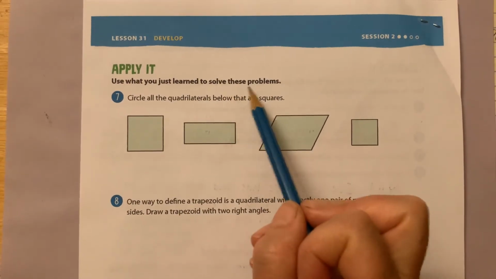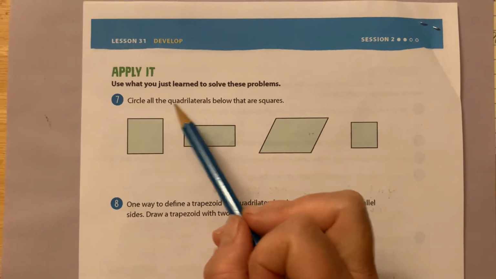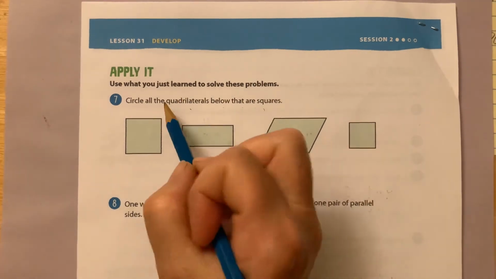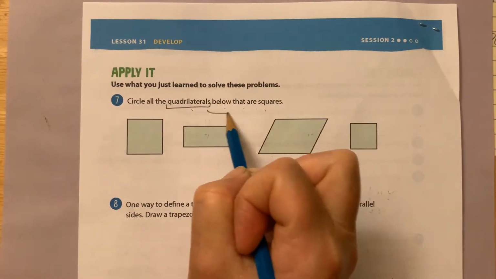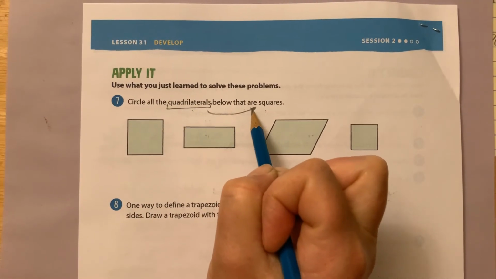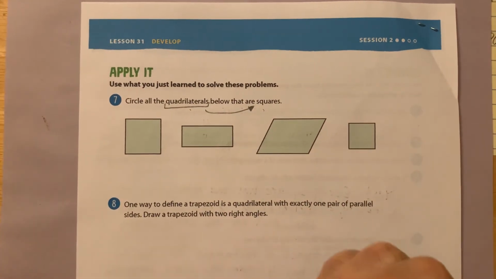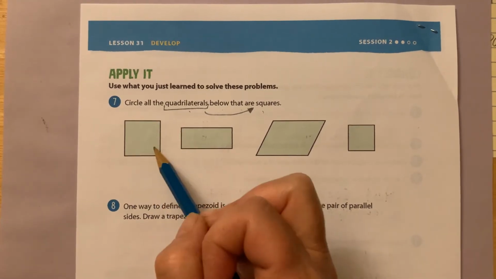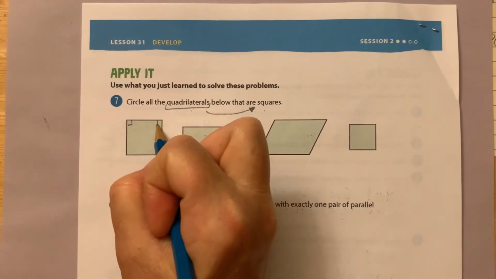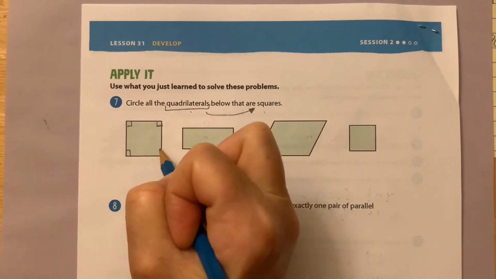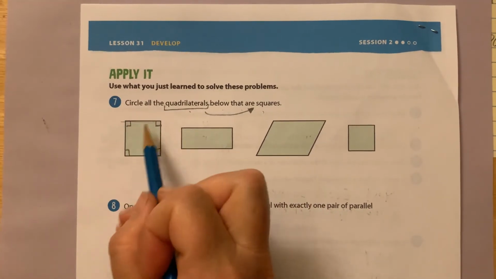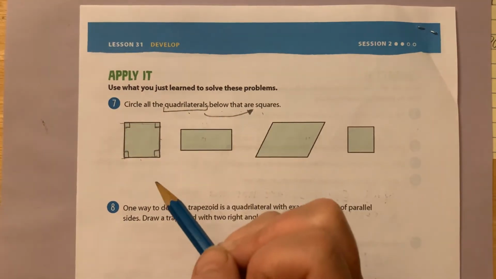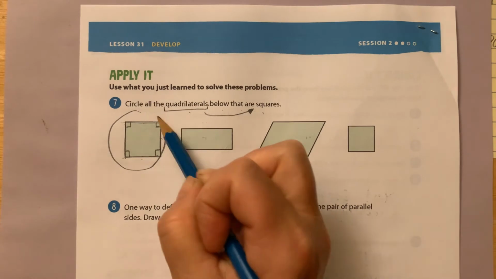Okay, use what you just learned to solve these problems. Circle all the quadrilaterals below that are squares. Okay, so we have to find the quadrilaterals that are squares. That means they have to meet all the requirements of a rectangle, and they have to have 4 equal sides. Is this a square? Notice that I have 4 equal sides. 4 right angles. I have 2 sets of parallel lines, and all 4 sides are the same length. So yes, this is a square.